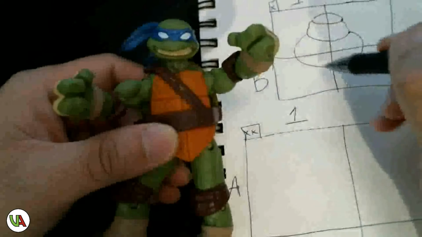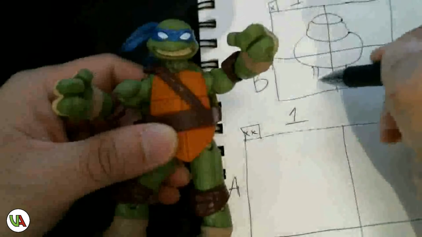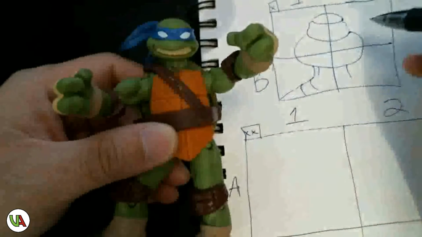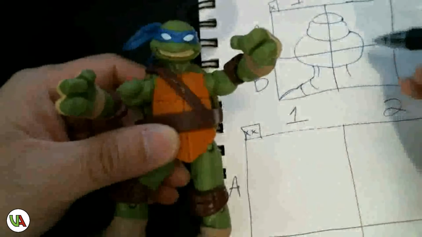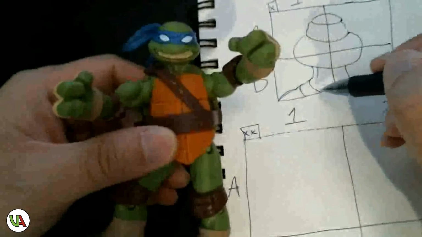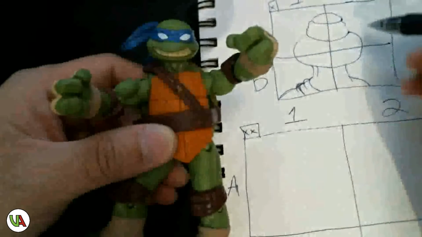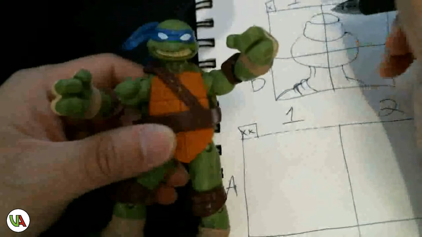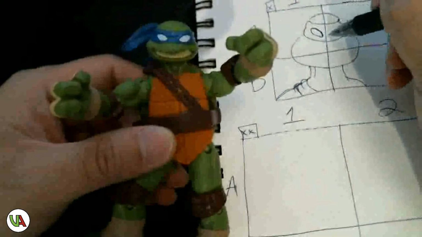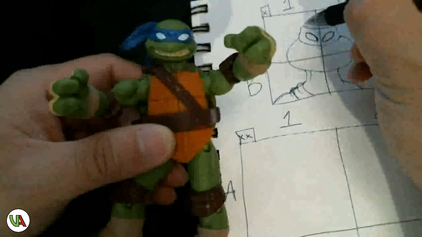Okay. Neck. This is just very simple. That's that strap.